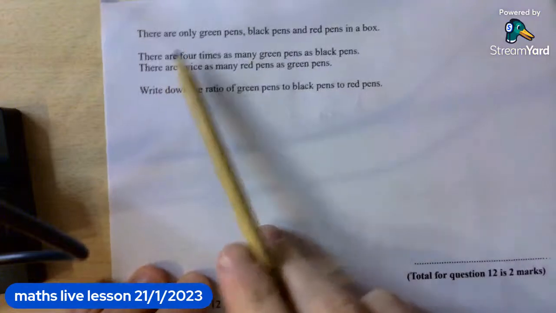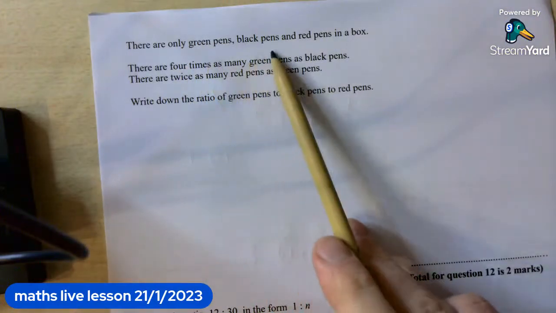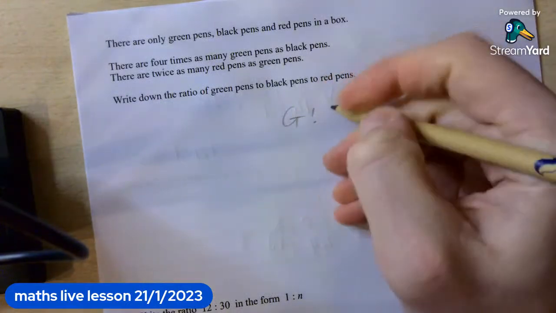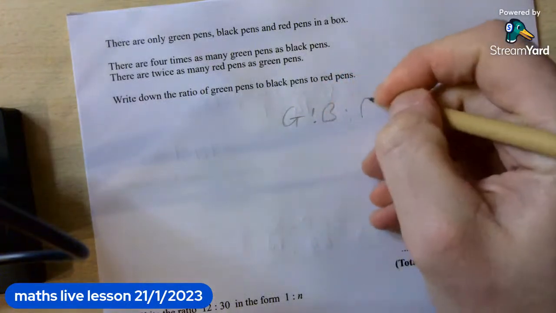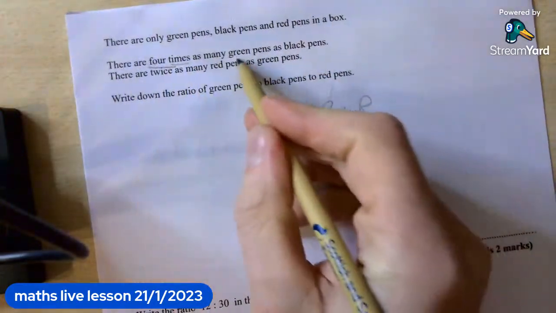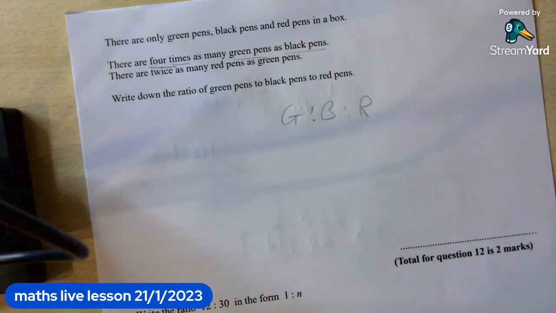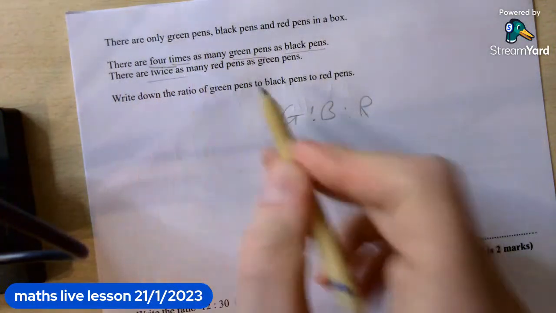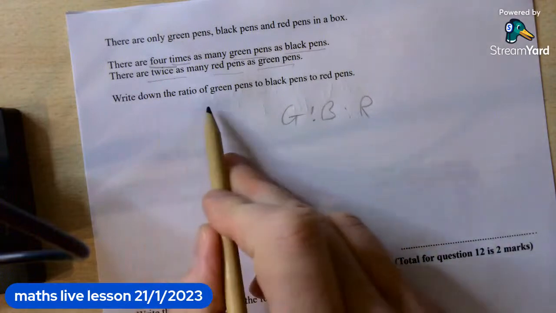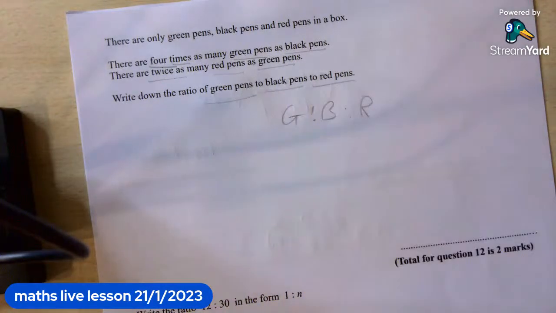So there are only green pens, black pens, and red pens in a box. So we've got green, black, and red. There are 4 times as many green pens as black pens. Okay. There are twice as many red pens as green pens. So work out the ratio of green pens to black pens to red pens.